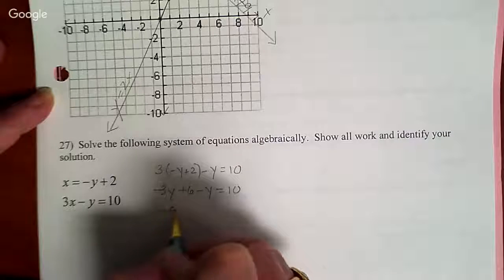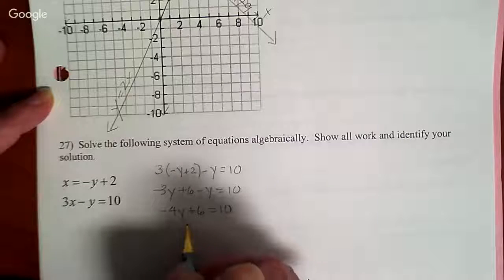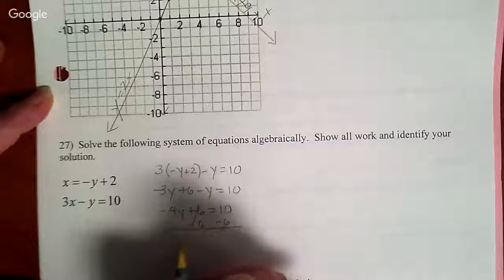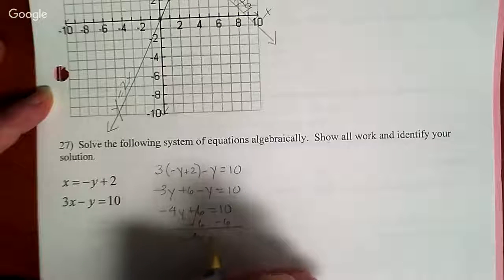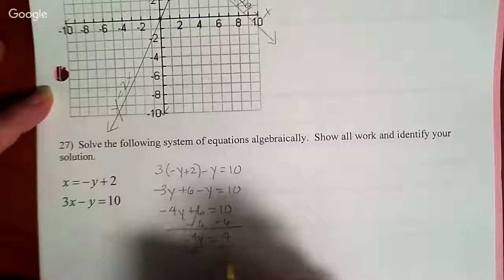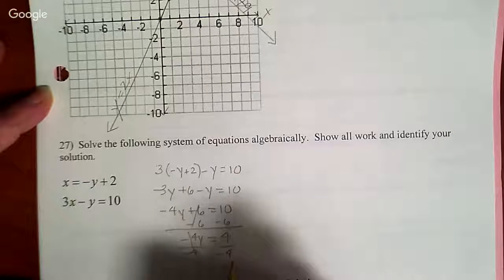So I have negative 4y plus 6 equals 10. Subtract 6 from both sides. And I have negative 4y equals 4. Dividing both sides by negative 4, y equals negative 1.